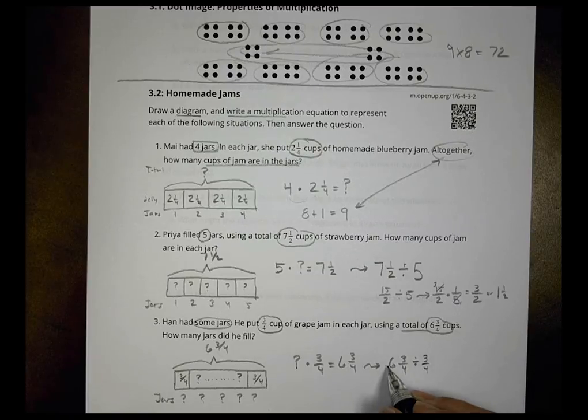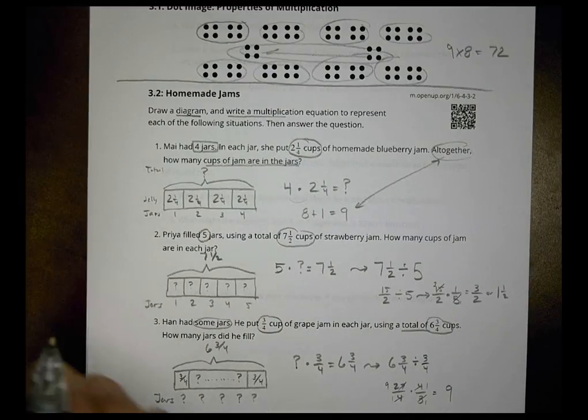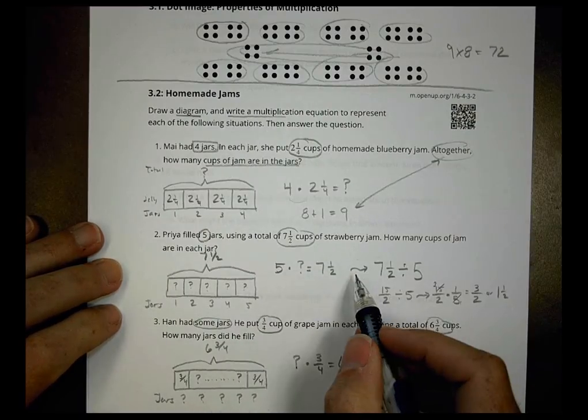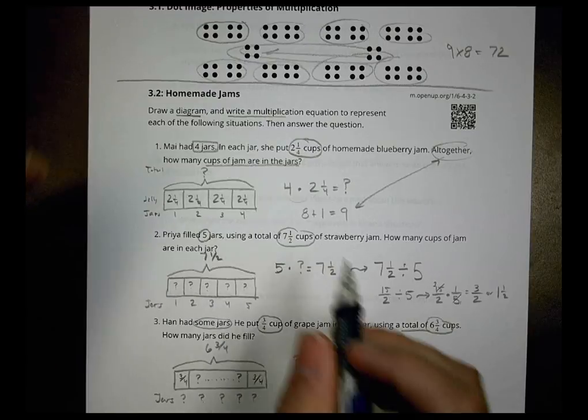So this becomes 27 over 4. We multiply by the reciprocal. The 4's cancel out. 3 goes into 27 9 times, and we end up with 9 being the number of jars I could actually do that with. So it works out okay, and we can see how we can turn a multiplication problem into a division problem, because that is what we're talking about here, dividing that whole amount up.